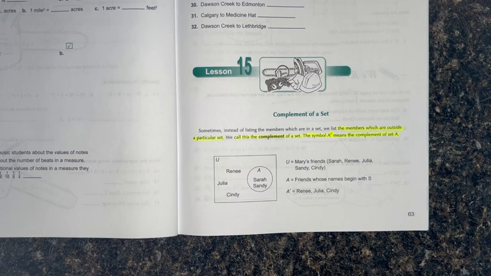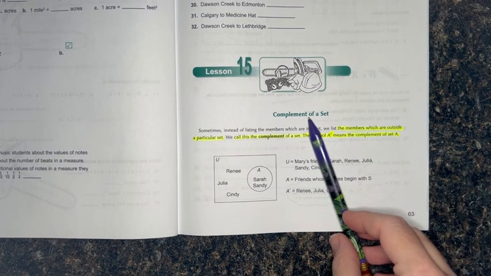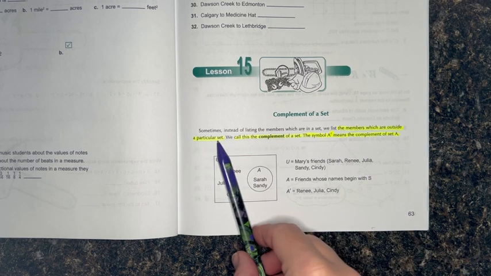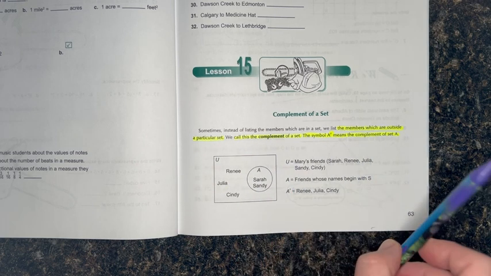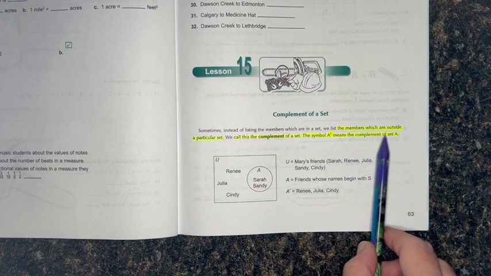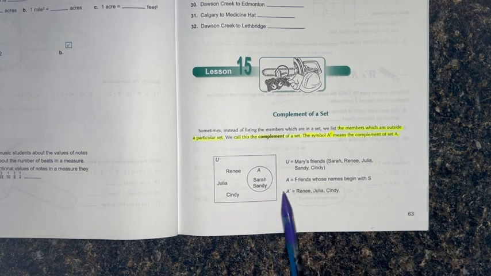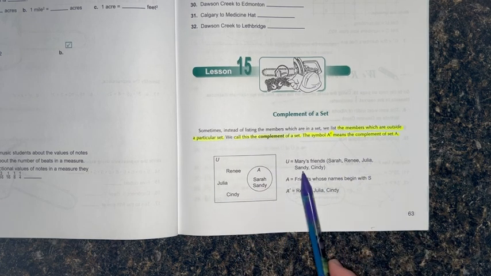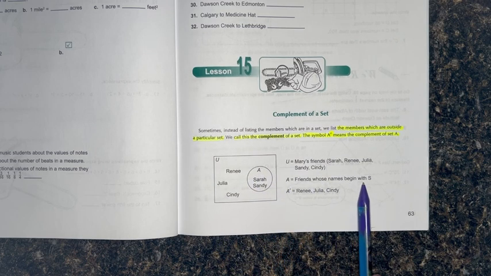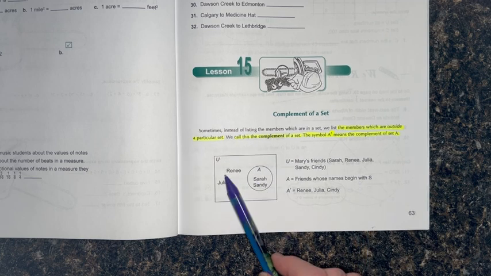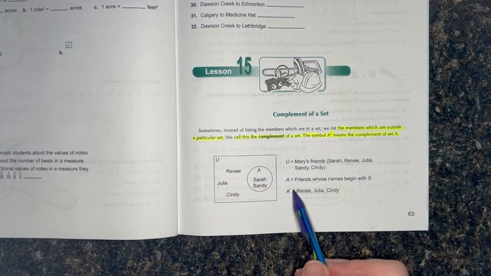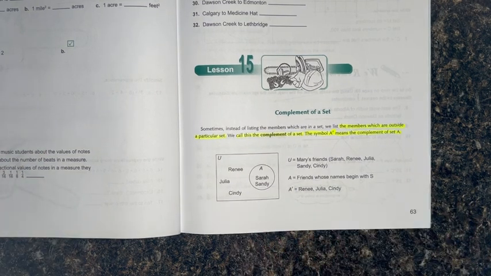Lesson 15 begins on page 63 and it is titled Complement of a Set. So, the members which are outside of a particular set are called the complement of the set. The symbol A prime, see that little check mark, means the complement of set A. So, the universal set are Mary's friends: Sarah, Renee, Julia, Sandy, Cindy. Group A, or set A, are the friends whose names begin with S. Therefore, the complement of that are all the people whose names don't begin with an S. A prime is what that's called. Okay? Let's turn the page.